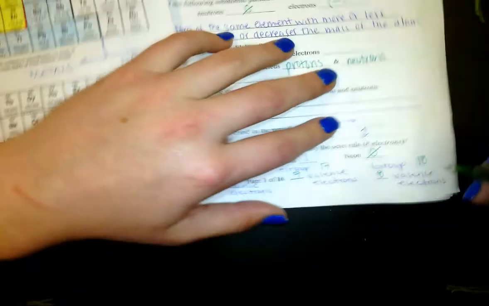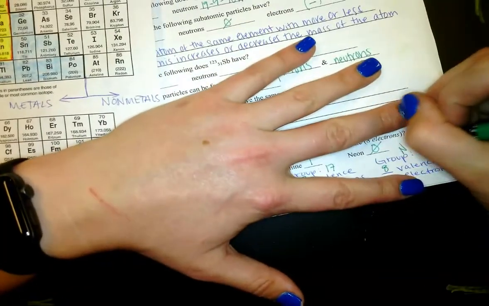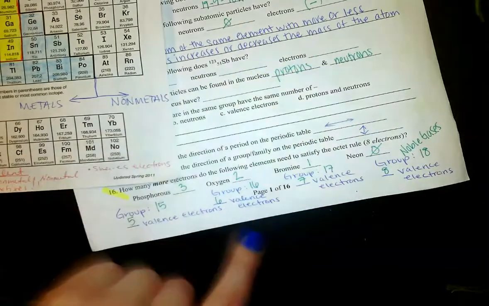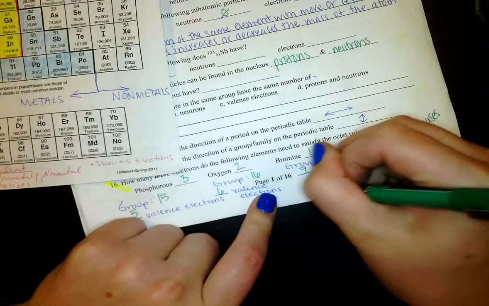Group 18 is called your noble gases, and group 17 is called your halogens.